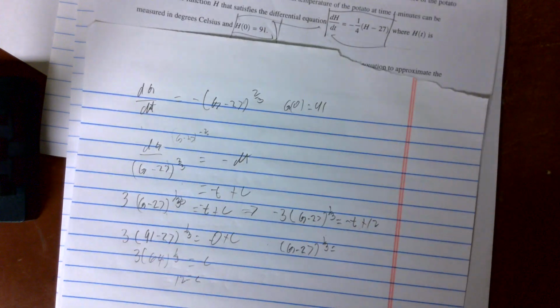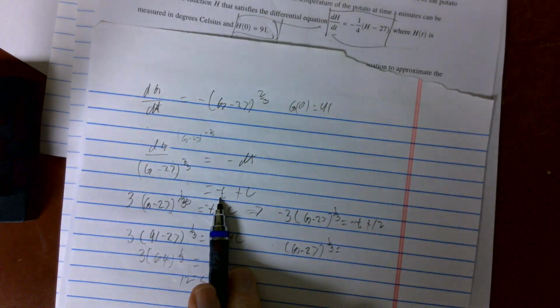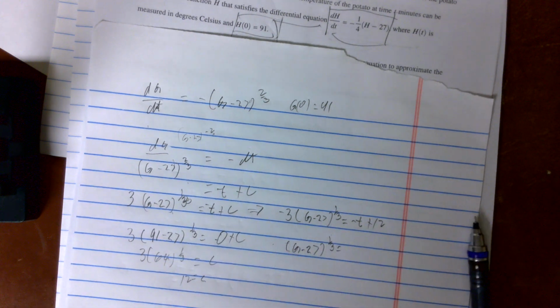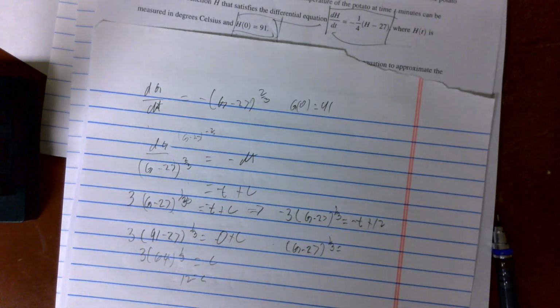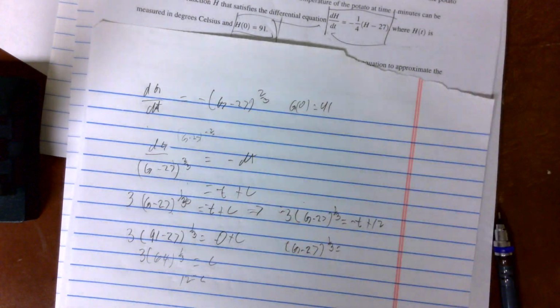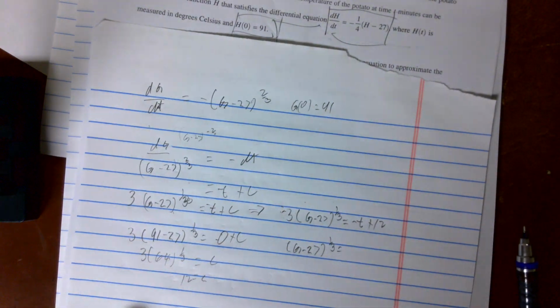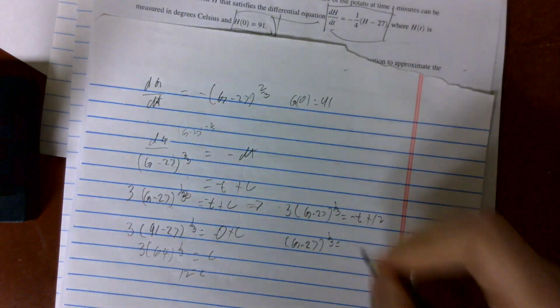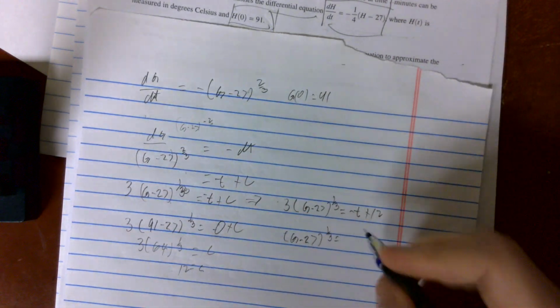Where did the negative come from? Where did this negative come from? No, the negative in front of the 3. Just in the last. Oh, thank you. Thanks for paying attention. Good job. It should not have been there. I think I was looking somewhere else.